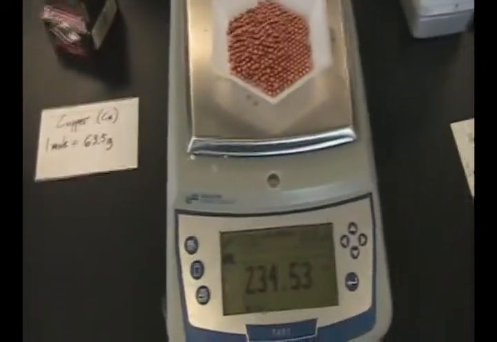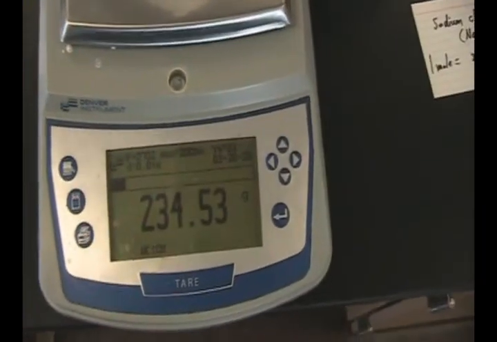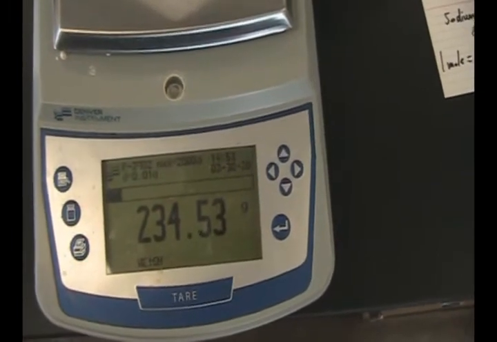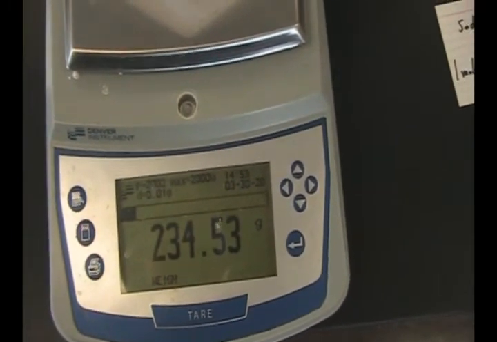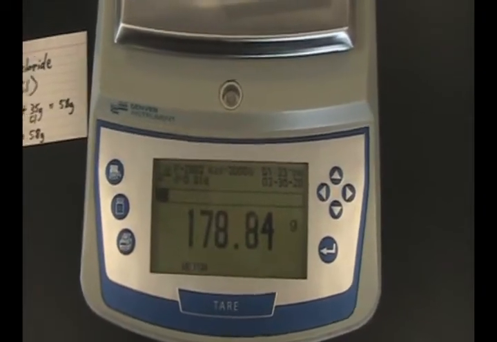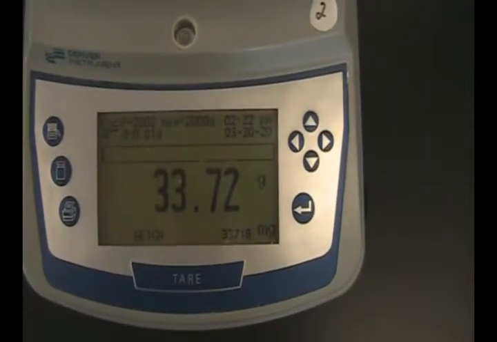So now we're going to have different gram amounts. The copper now has 234.53 grams. The sodium chloride has 178.84 grams. And the water has 33.72 grams.